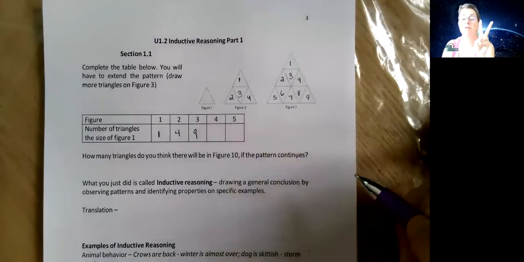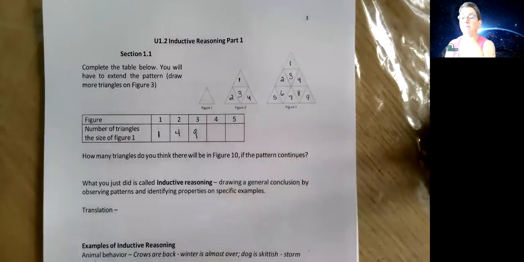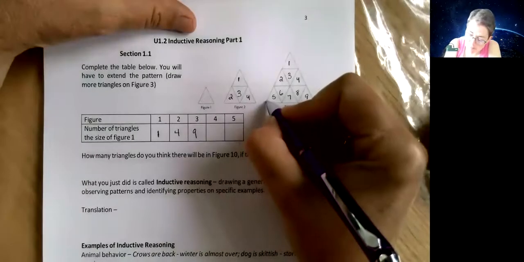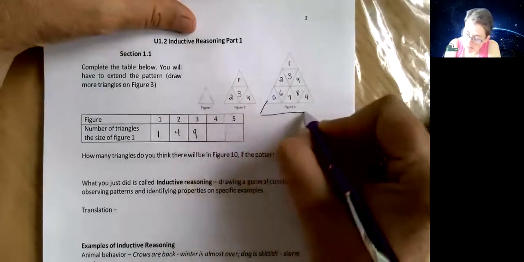Actually, you might as well do the next 2 rows. So pause the video, go ahead and do that. Okay, I'm going to trust that you did that. Let's see what I can do here.